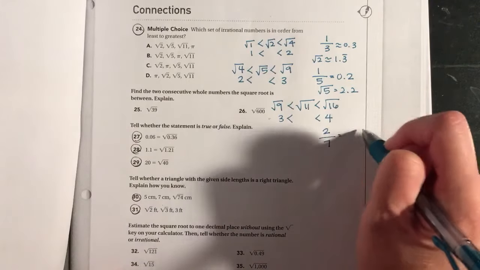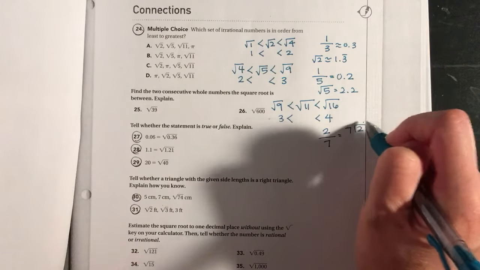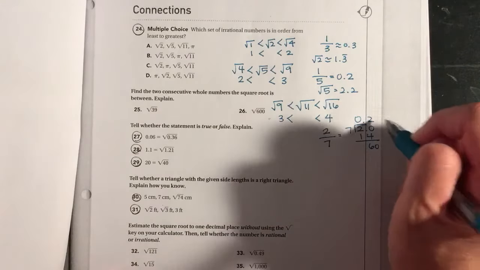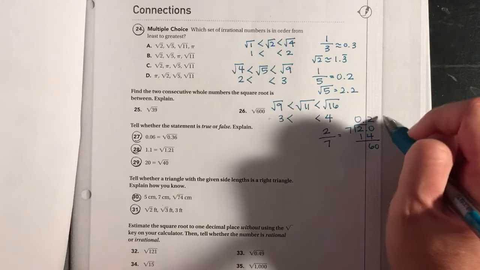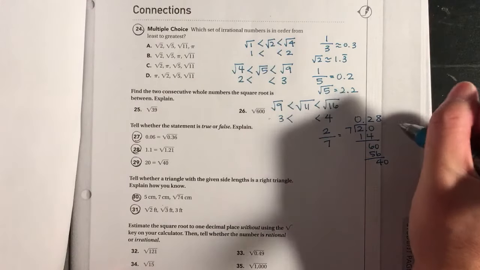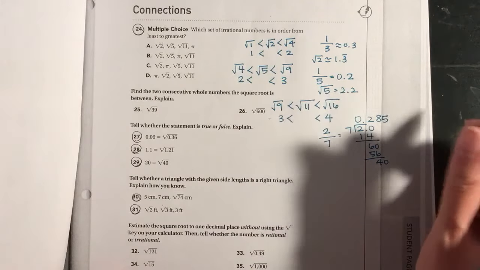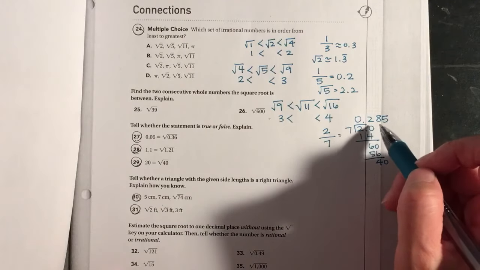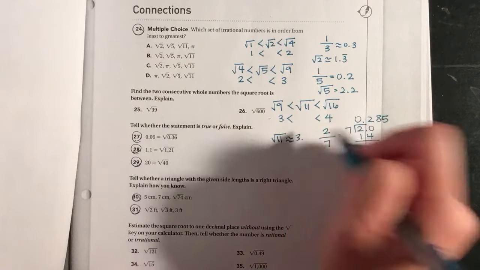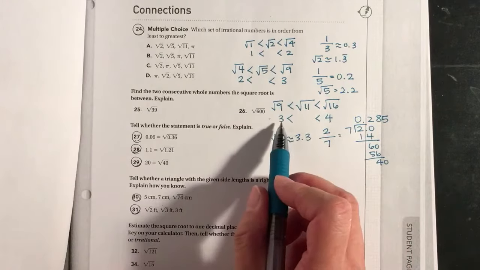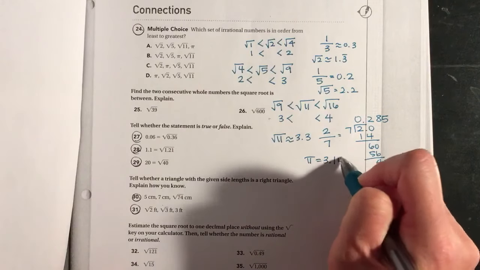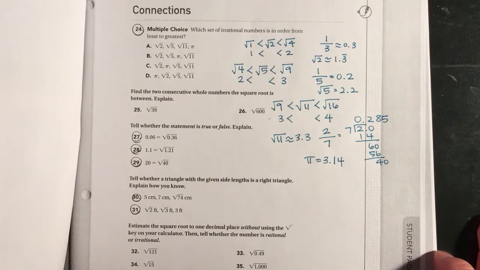So 2 divided by 7 gives me approximately 0.28, so I'm just going to approximate to about 0.3. So that's radical 11's approximately 3.3 since our whole number is 3. And then pi, of course, is 3.14.